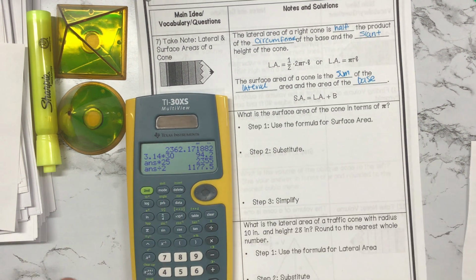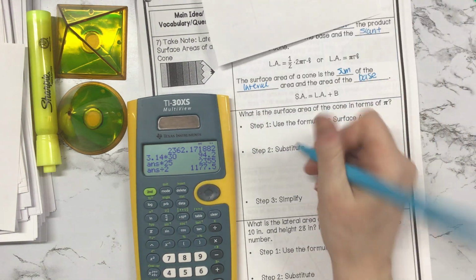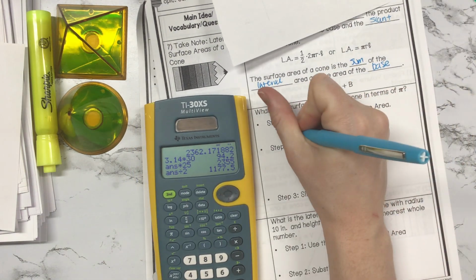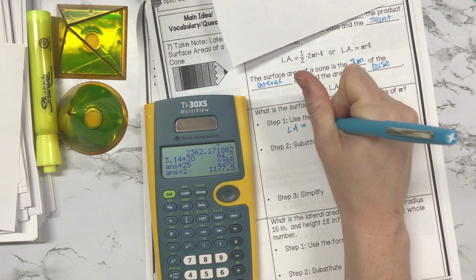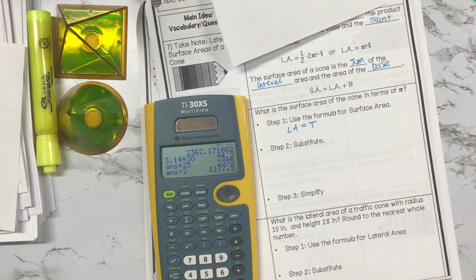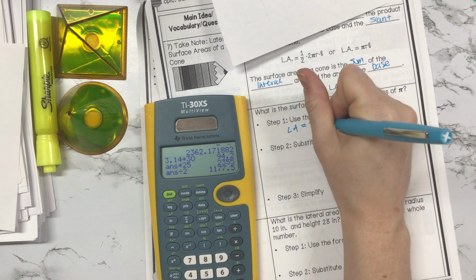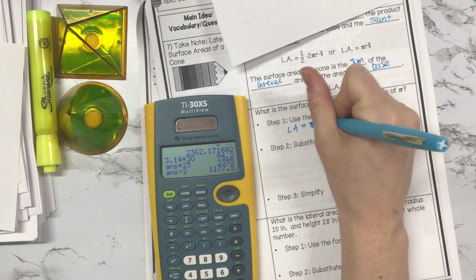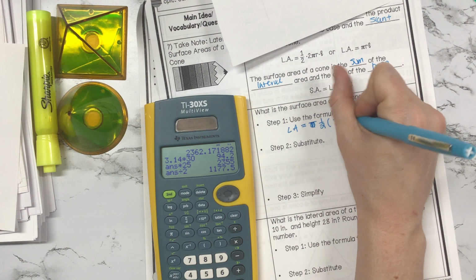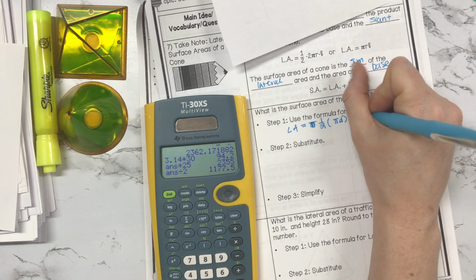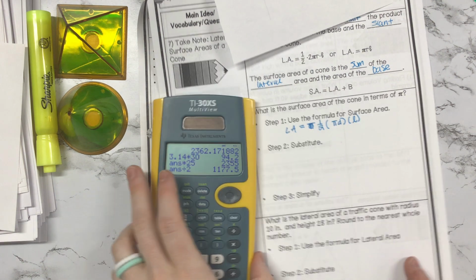Or using the formula, okay, the lateral area comes from 1/2 of the circumference, so 1/2, the circumference is pi times the diameter, then times that slant height.